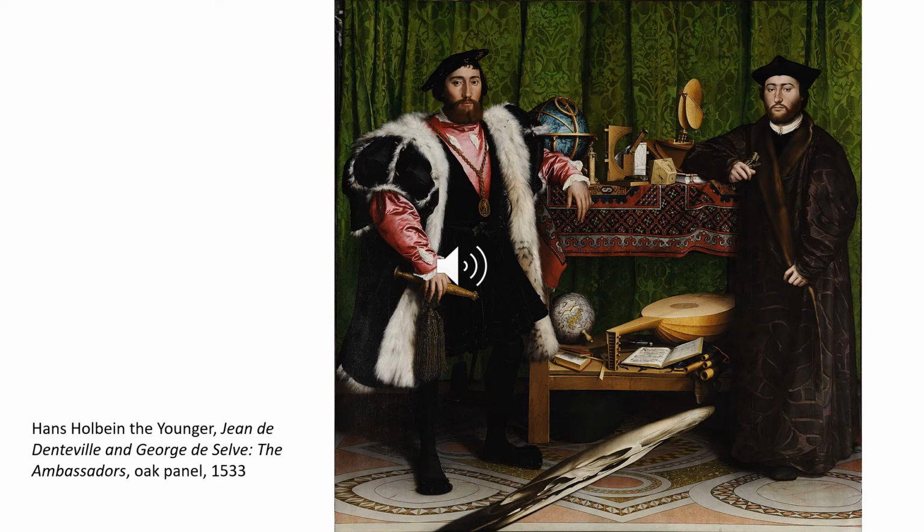On his right is Georges de Selve, Bishop of Lavaur, who visited his friend Jean de Dinteville in England in the late spring of the year of 1533. The cleric presents a more sober aspect in his long brown damask robe, although the cloth he wears with its gigantic pattern is outstandingly luxurious and would have been highly expensive.